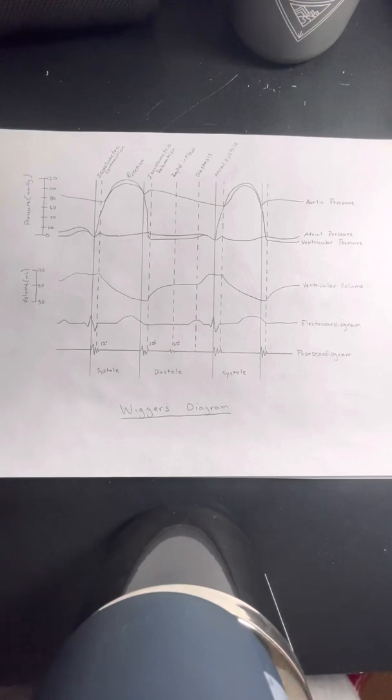For instance, we have a heart. That heart can depolarize, it can contract, the pressures in the heart can change, and we can see how all of these go hand in hand with one another on this Wiggers diagram. We'll start with depolarization. Depolarization can be seen on the electrocardiogram part of the diagram. Depolarization in short means to make the heart more positive.